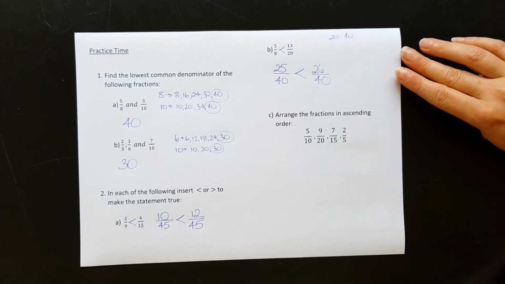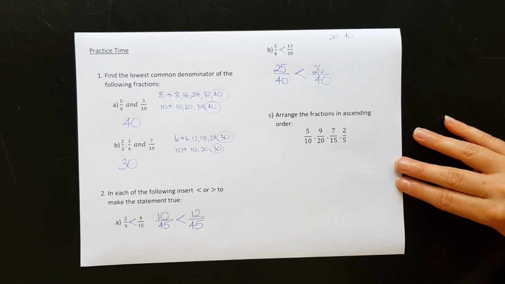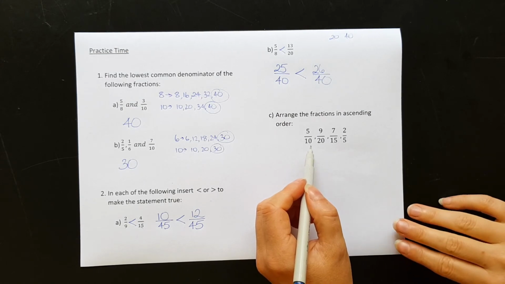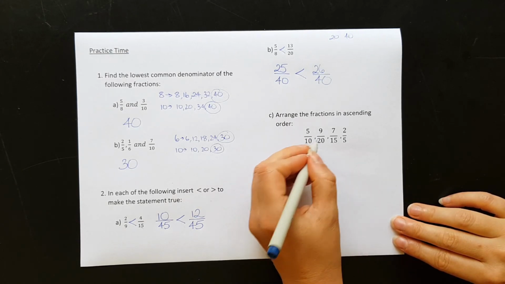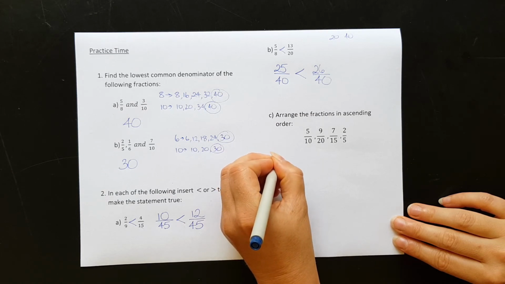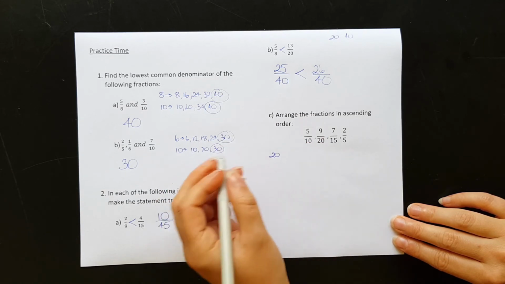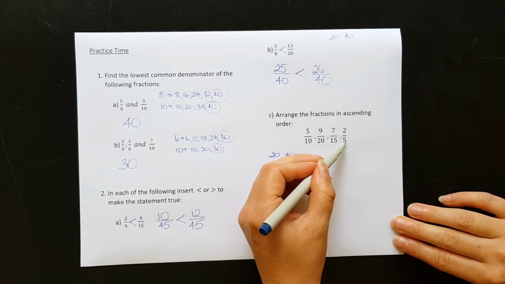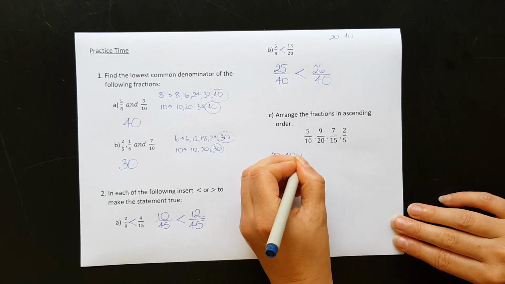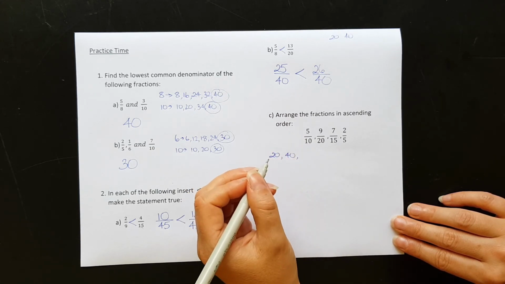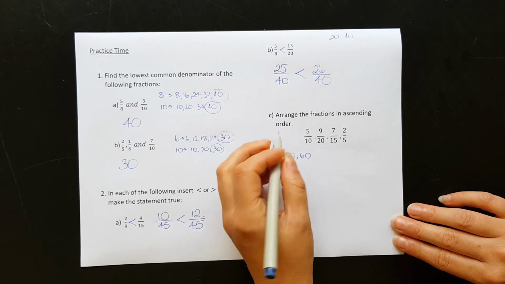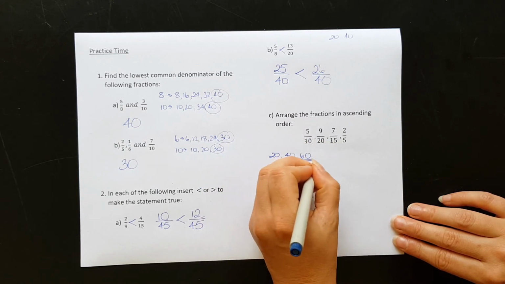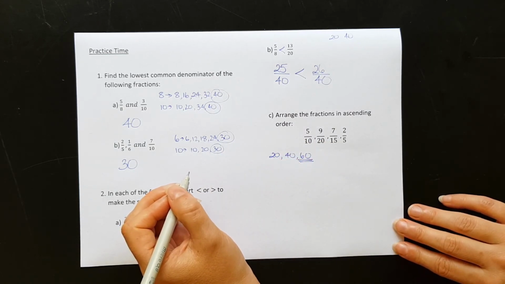And finally for C, we want to arrange the fractions in ascending order. Now all of these numbers here are all multiples of 5, aren't they? So let's look at our biggest number. Let's look at 20. Okay, 20 doesn't work for the 15. The next multiple is 40. Works for that, works for that, works for that, but not this one again. The next multiple of 20 is 60. Works for 10, works for that. 60 does work for that, and that. So 60 is going to be my lowest common denominator.